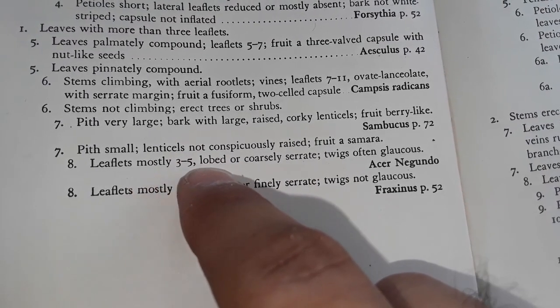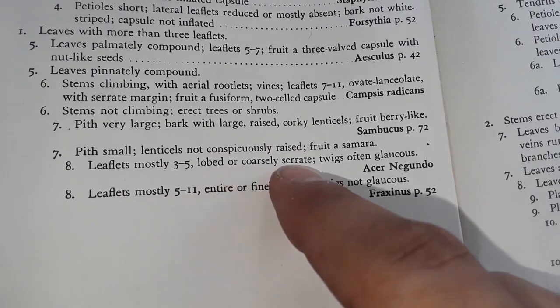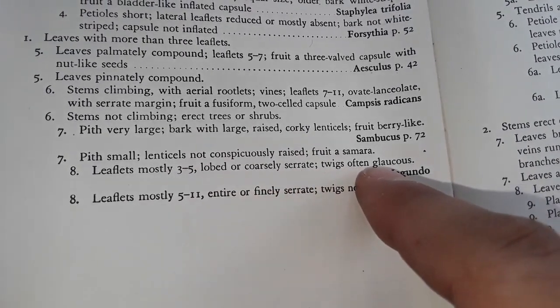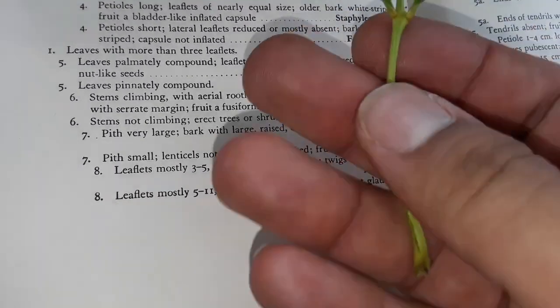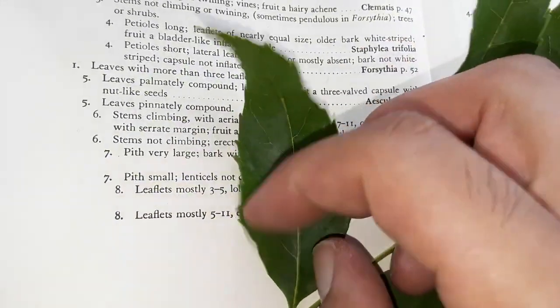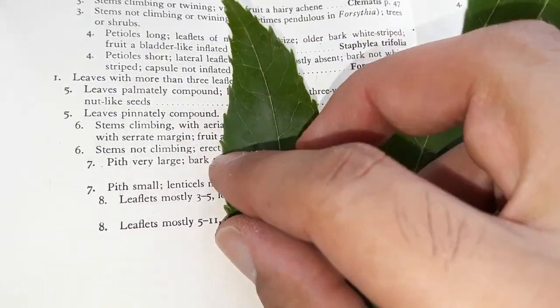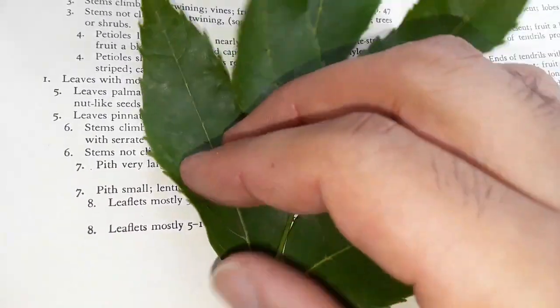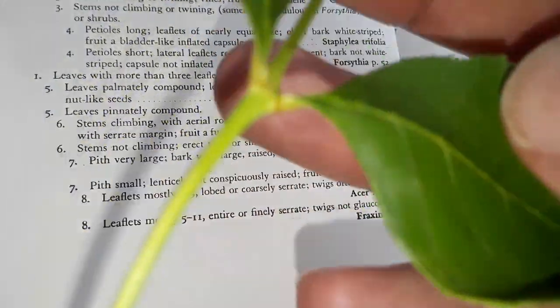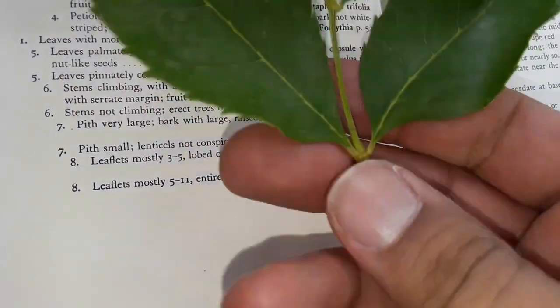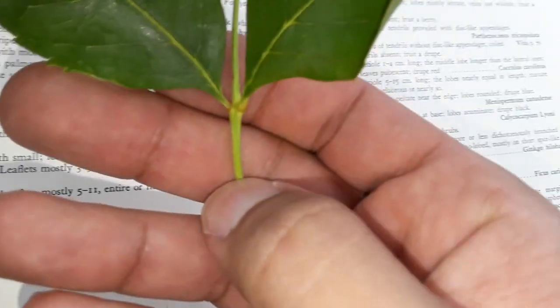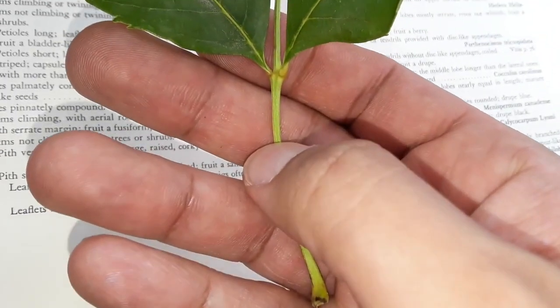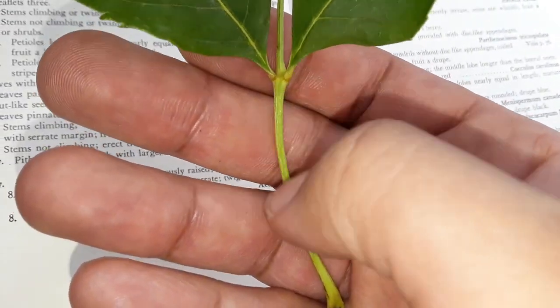Leaflets mostly 3 to 5. Lobed or coarsely serrate. Twigs often glaucous. So yeah, these are not lobed, but they are coarsely serrate. However, the twigs, this rachis, is not glaucous.